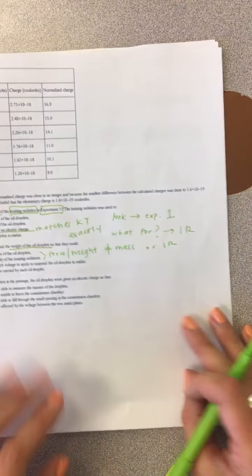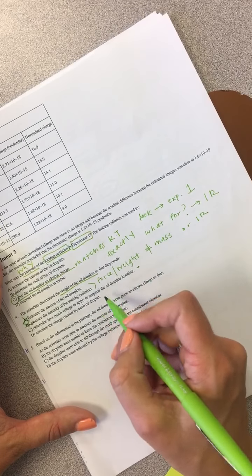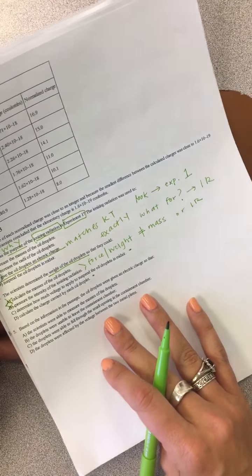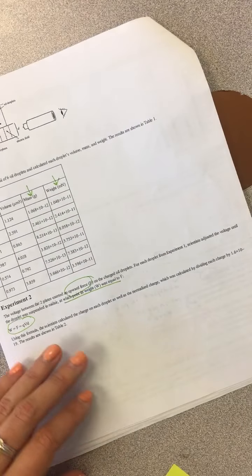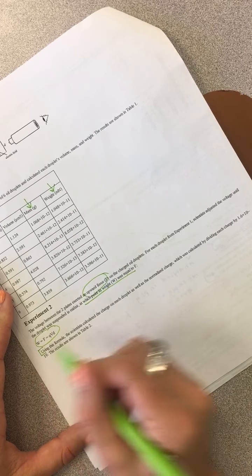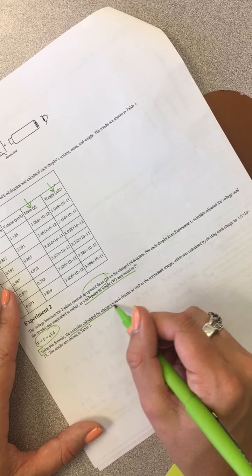So, determine how much voltage to apply to suspend the oil droplets in midair. Does that help us? So the voltage between the two plates exerted an upward force. They adjusted the voltage until the droplet was suspended in midair, at which point its weight, maybe, we'll say maybe on that one. And then calculate the charge carried by each oil droplet. So let's see our options here. Using this formula, the scientists calculated the charge on each droplet. So our weight force thing is what we use to calculate.